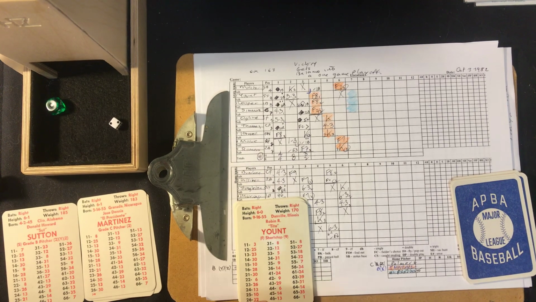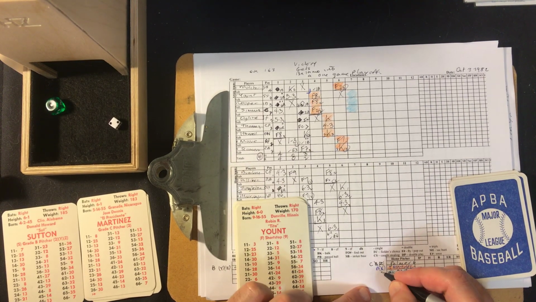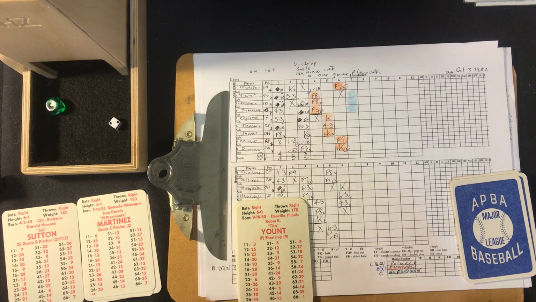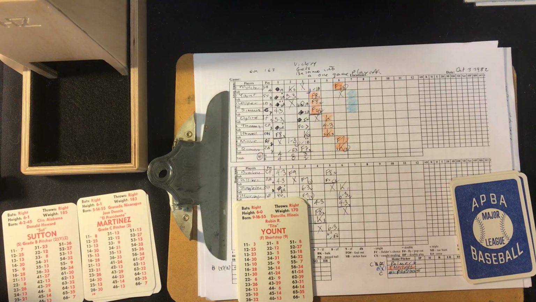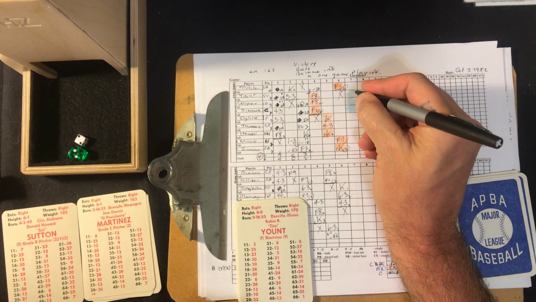El Presidente. Presidente is a C. He's got no other additional letters. He's going to be facing Yount. Top of the 7th. Here goes. 22. It's going to be a ball that's driven down the line, and that's going to roll into the corner. That's going to be a double for Robin Yount.